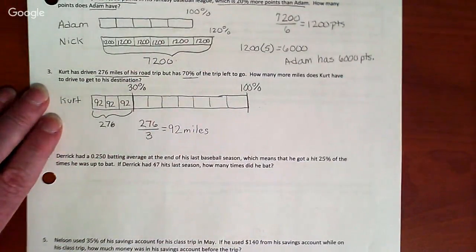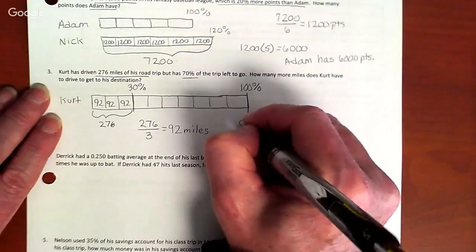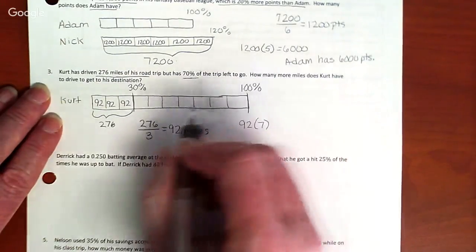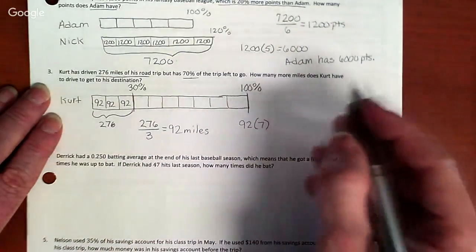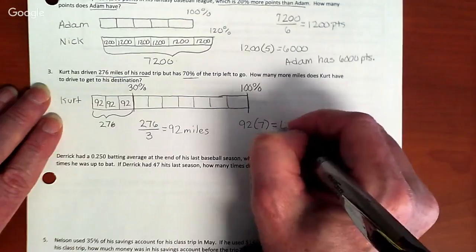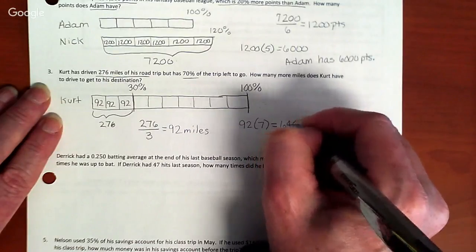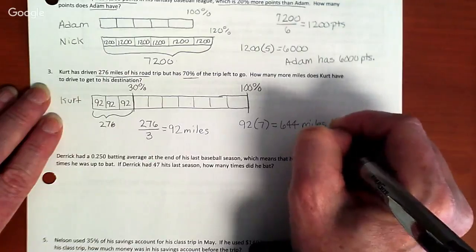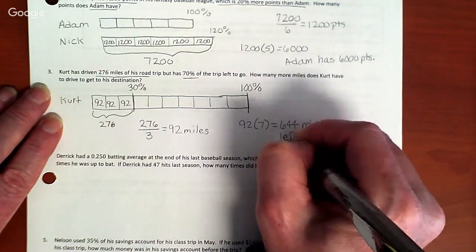Okay, so now that each one is 92 miles, we can find out how far he has left to go. We can take the 92 miles and multiply that by 7 boxes because that's how far he's got left to go, which means he has 644 miles left to go.